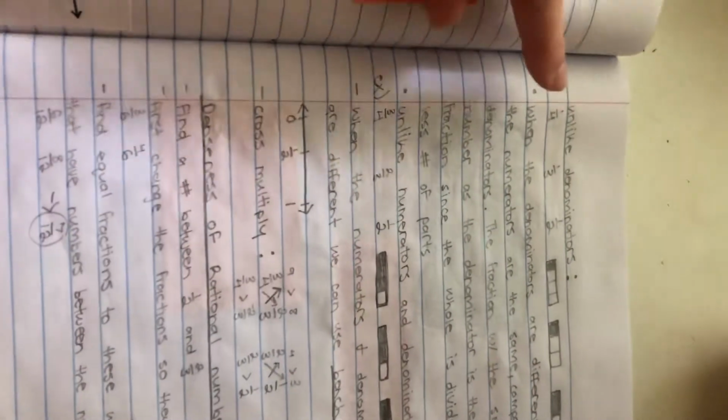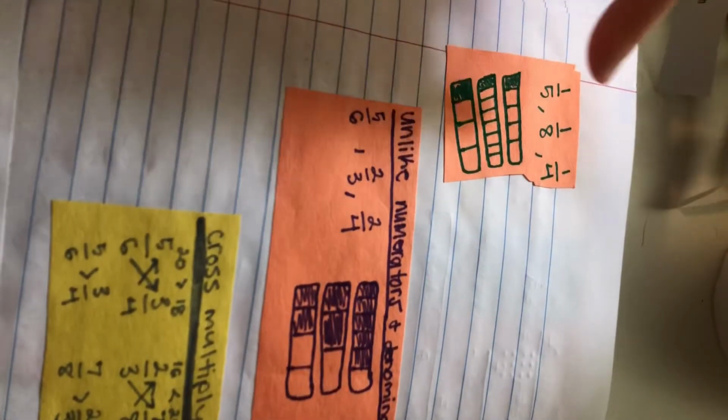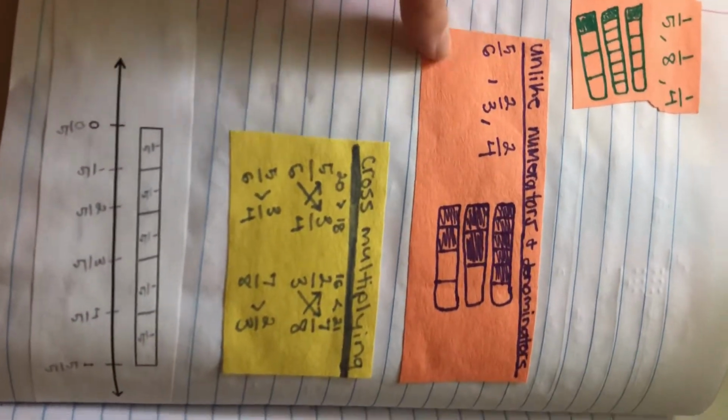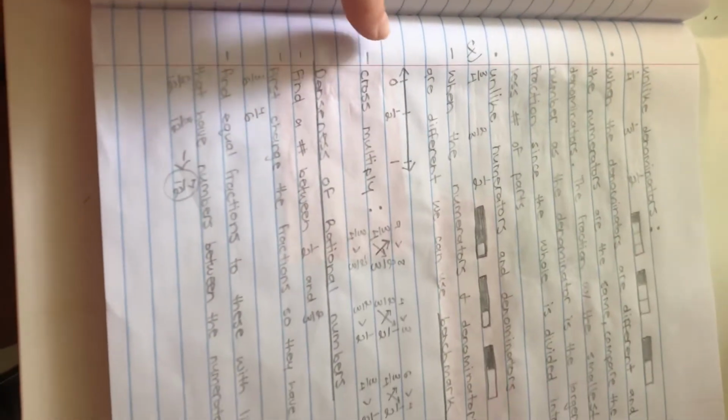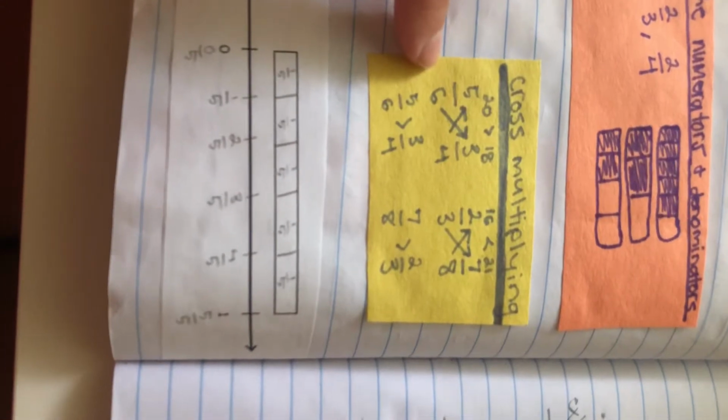And then on page 45, we have the unlike denominators and the explanation of how, and there's an example of unlike denominators and finding which fraction is the greatest, and some unlike numerators and denominators, and there's an example of unlike numerators and denominators. And then moving on, it describes cross multiplying. And over to the side, there's some examples of cross multiplication when determining which fraction is greater.